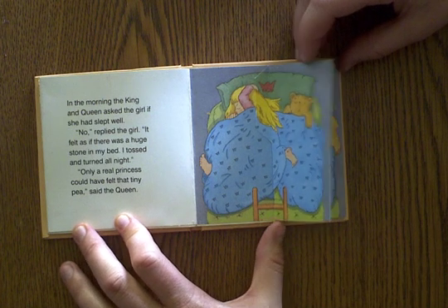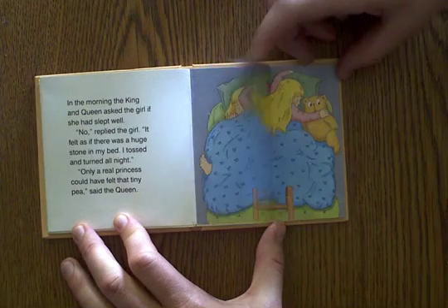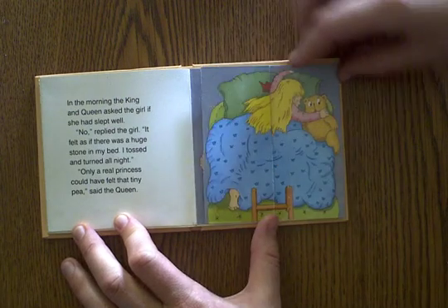So here's the princess, tossing and turning all night.